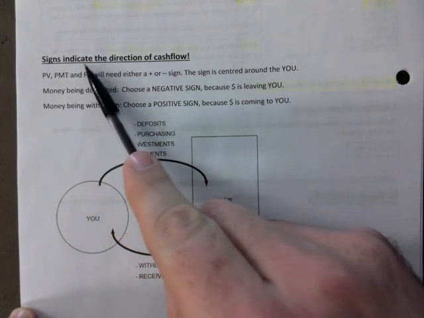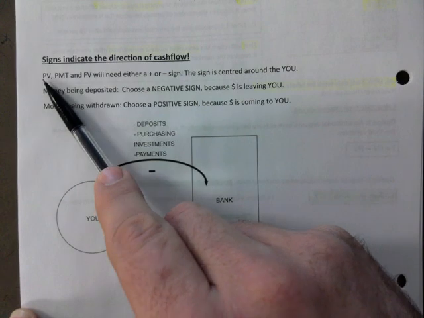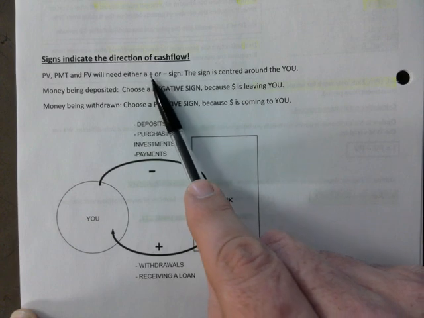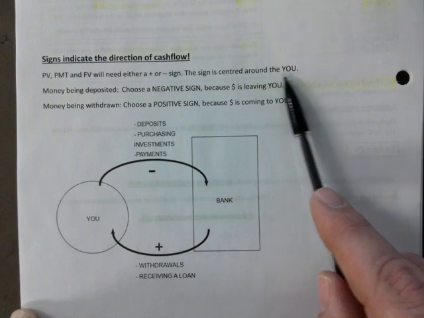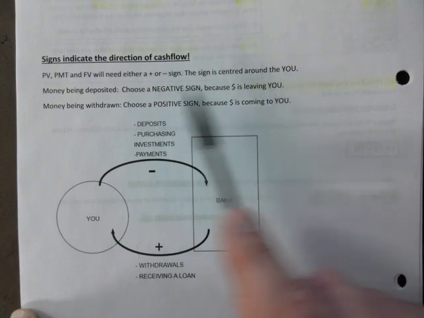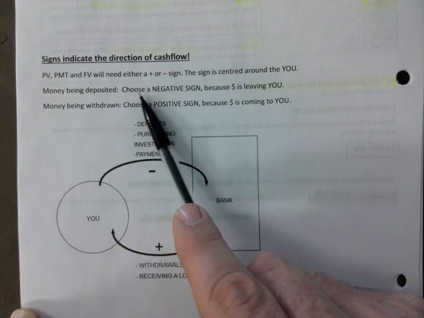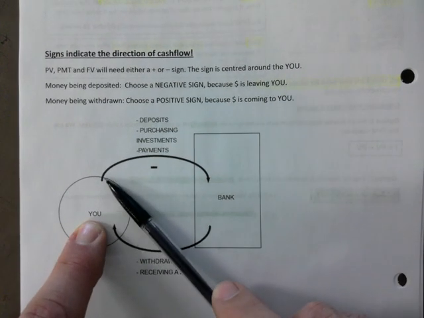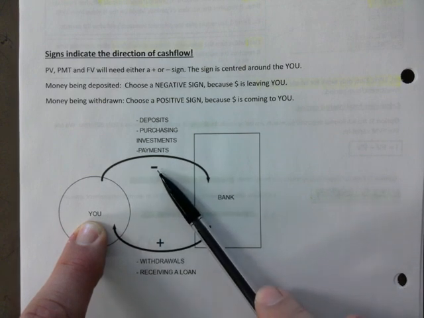Watch this. Signs indicate the direction of cash flow. Which way is the money going? So PV, PMT, and future value, these are all dollar amounts, will need to either have a positive or negative sign. The sign is centered around you, okay? So let's say, for example, money is being invested, then you choose a negative sign because money is leaving you, right? Like if this is you and you're saying, hey, bank, I give you my money, it's leaving you, so there should be a negative sign in front of that dollar amount.